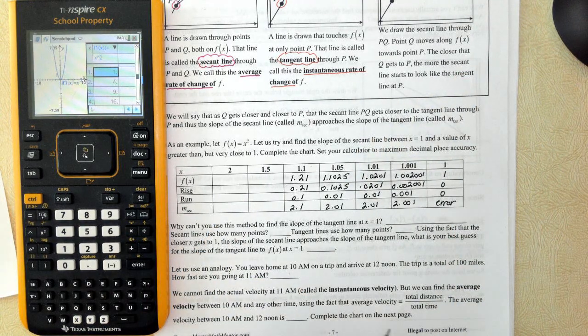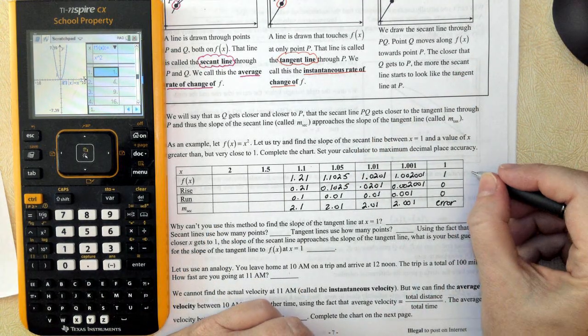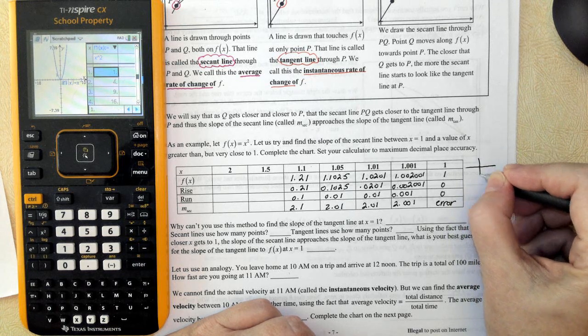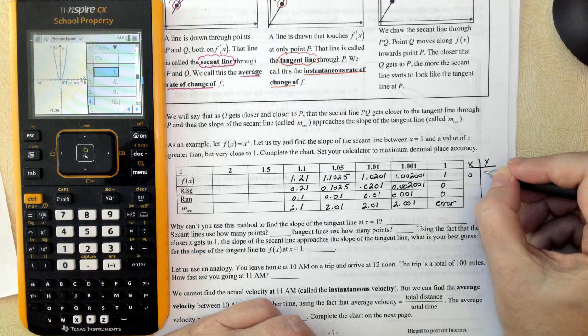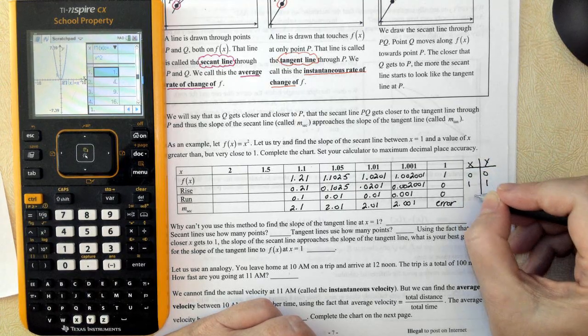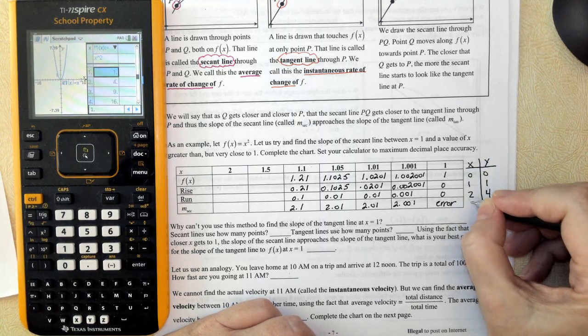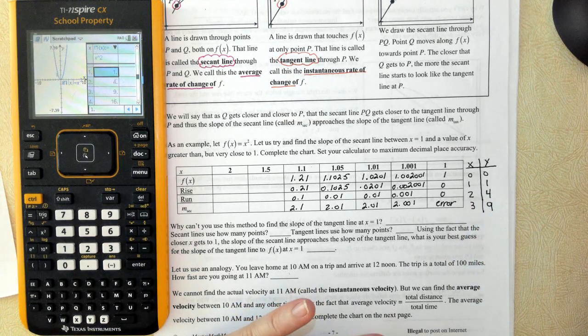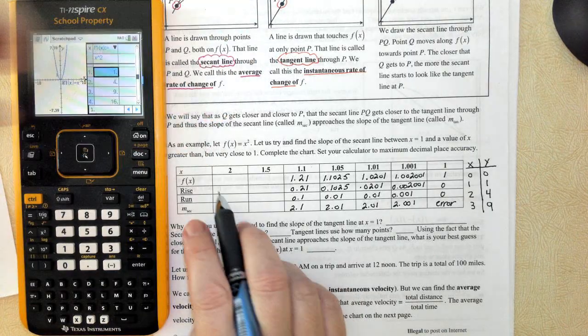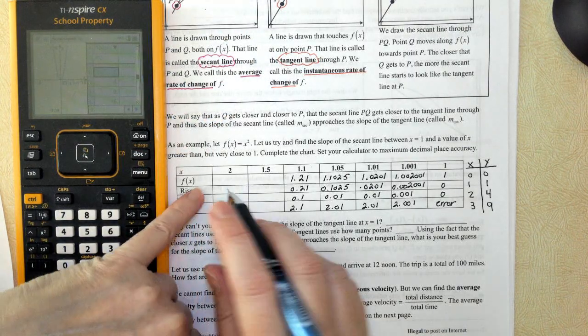So what I'm going to do over here is just on the side, I'm going to make a little table. So here's my x and here's my y: 0, 0; 1, 1; 2, 4; and 3, 9. And we don't go up to 3, we're really just staying between 2 and 1. So it says, well, when I plug in the value of 2, what did I get?